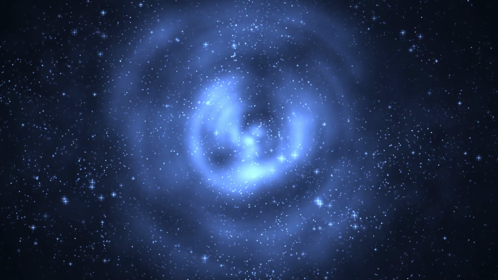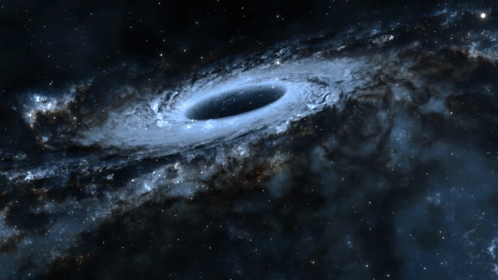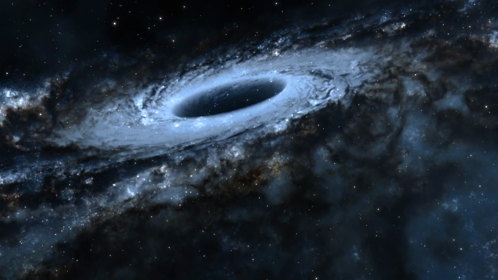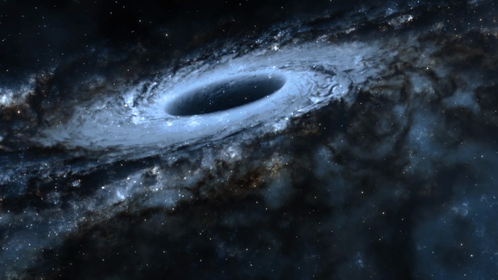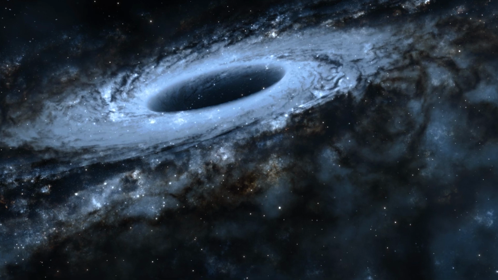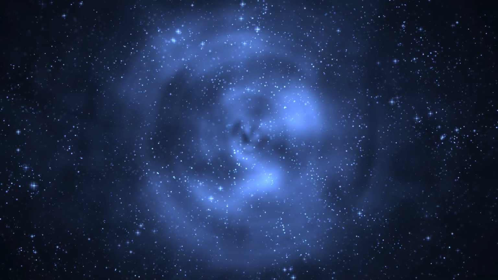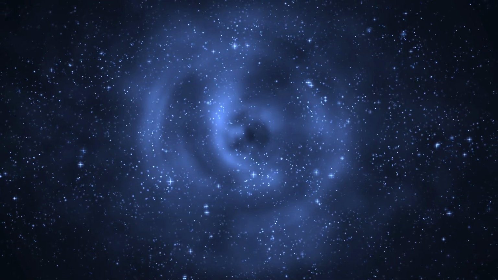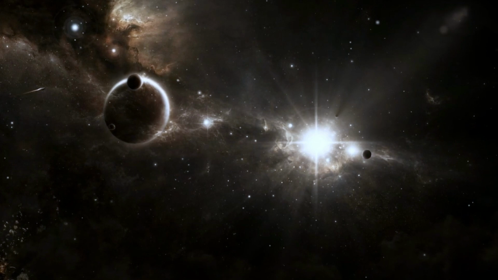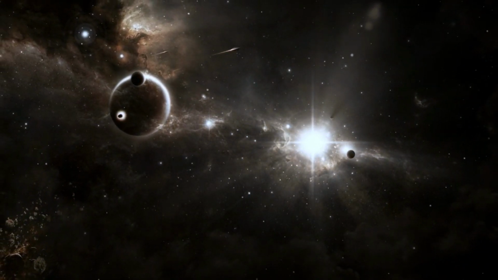Matter in the disk experiences friction and compression, heating to extremely high temperatures, sometimes reaching millions of degrees. This superheated material emits various forms of radiation, especially in the X-ray spectrum, which allows astronomers to detect and study black holes, even though black holes themselves do not emit any light. The intense gravitational gradient near a black hole causes the falling matter to lose angular momentum and energy, gradually spiraling closer to the event horizon.